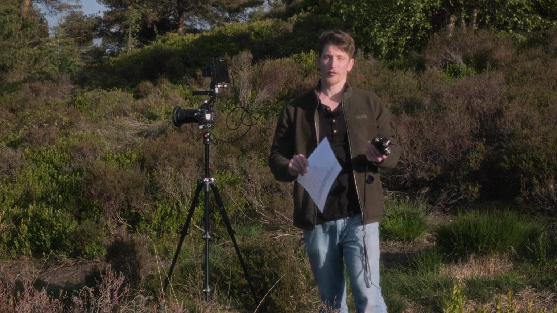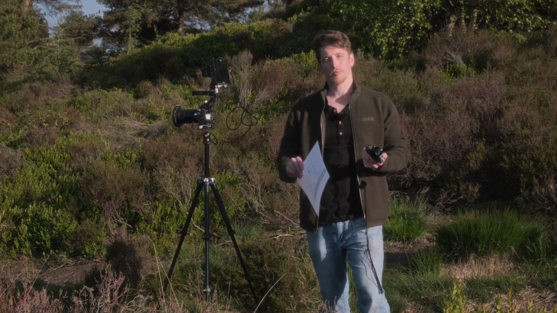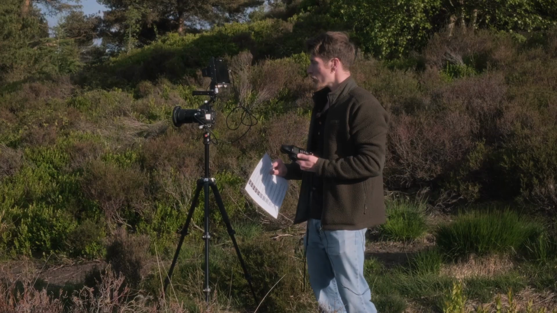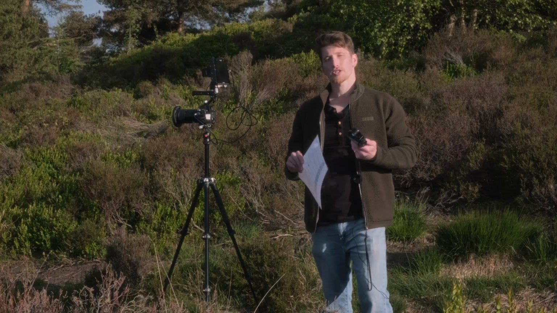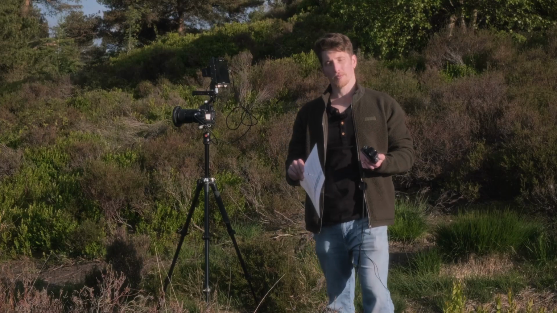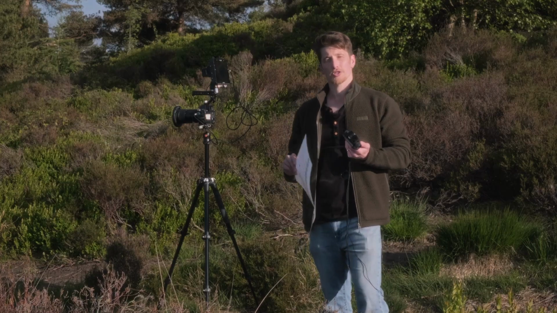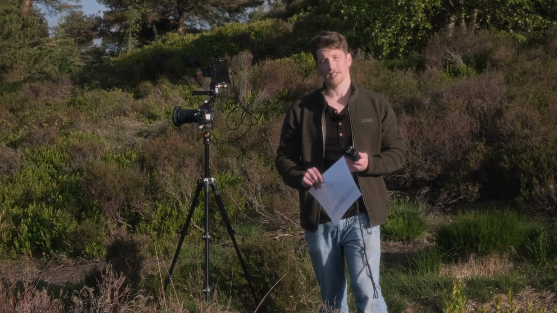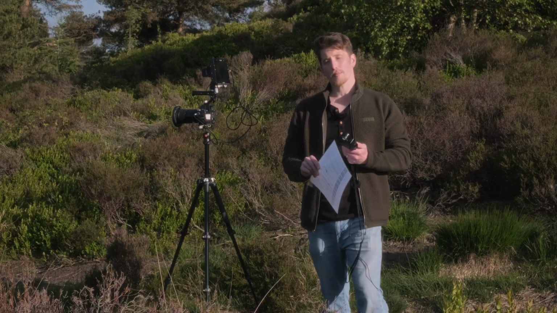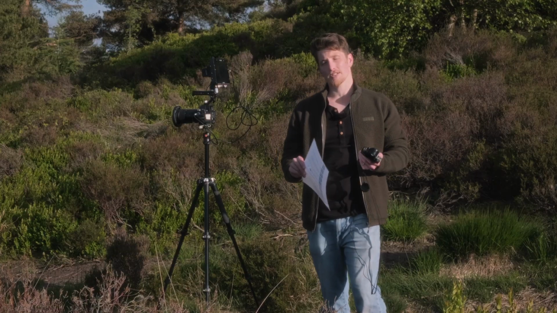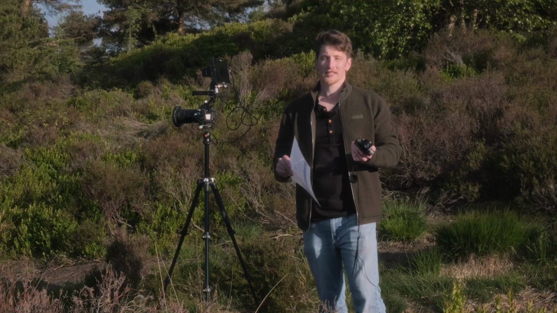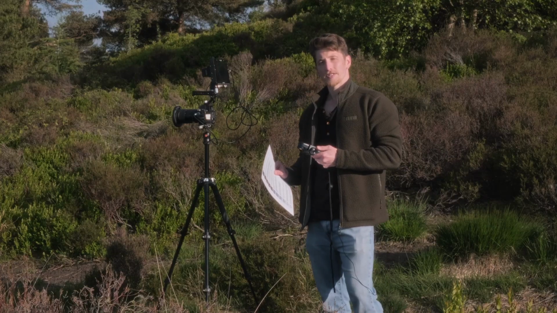Now in photography, if we need to reduce light, we could always easily adjust the shutter speed. But with videography, we want to try and have as much natural motion blur as possible. So if we're shooting for 25 frames a second, we want a shutter speed of 1/50 or a shutter angle of 180 degrees. So it means that we're not able to adjust that particular parameter as easily. So instead, we need to use ND filters.